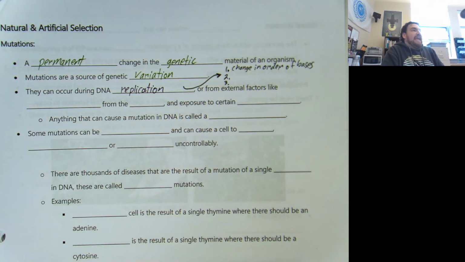Like it should have gone AT, but then it goes TA. Or it should have been AA, but then it goes AT. There's a change in the bases. There's no bonus bases added, it's just a change. What should have been one is now the other.